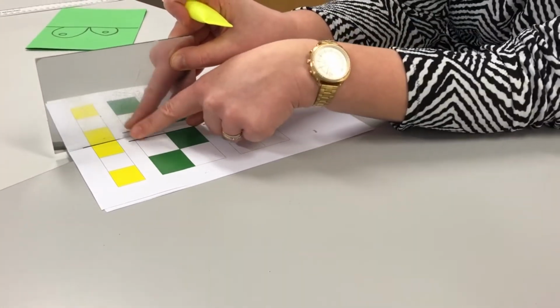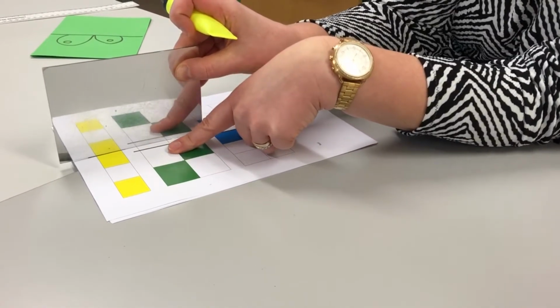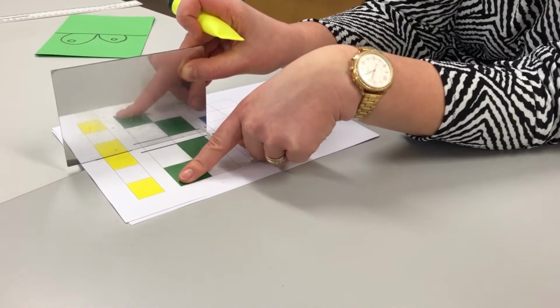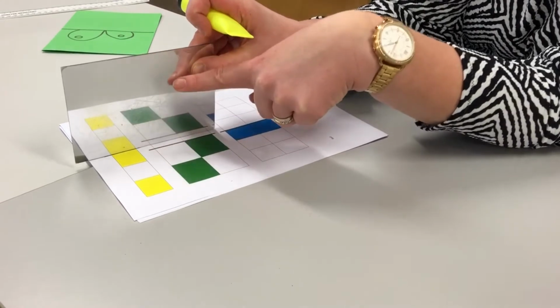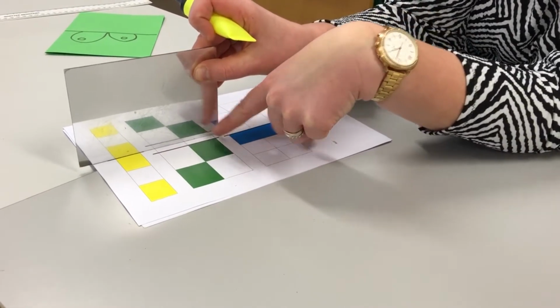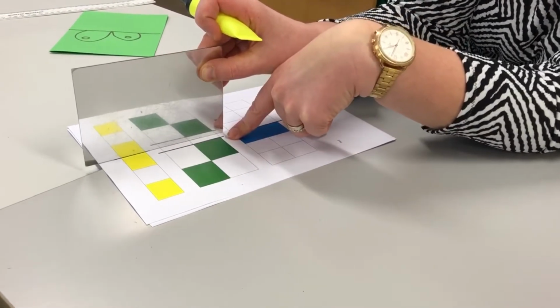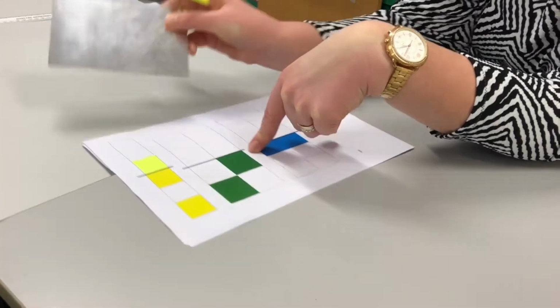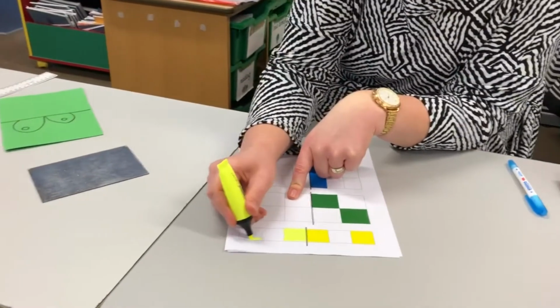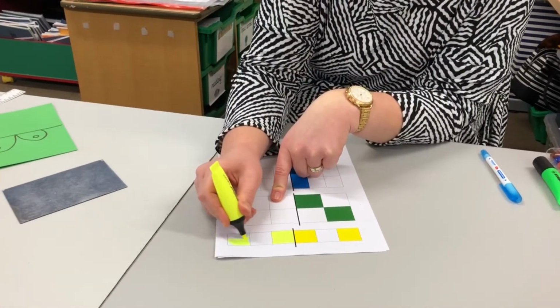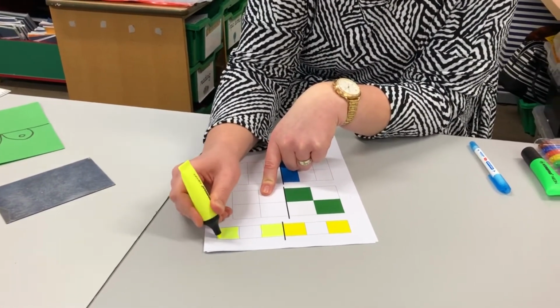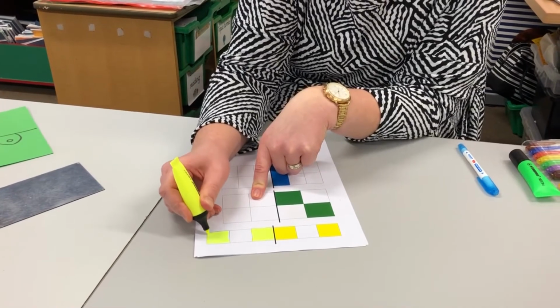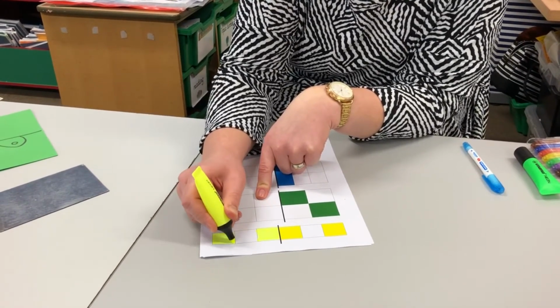Now both sides I've got yellow next to each other, but that will also show me that I have to colour in the last of the equal parts, because that way we have done a symmetrical pattern. Remember to colour in nice and neat, because presentation matters.